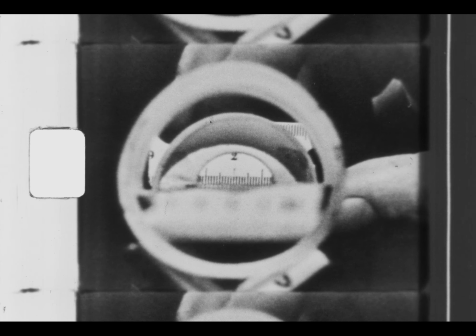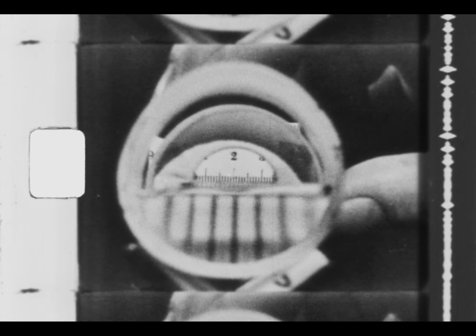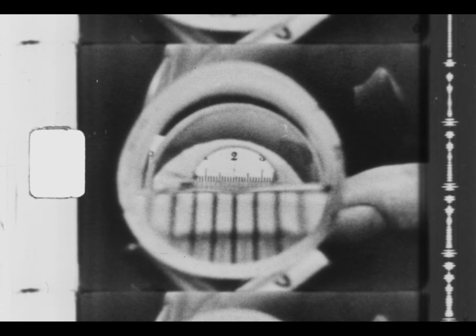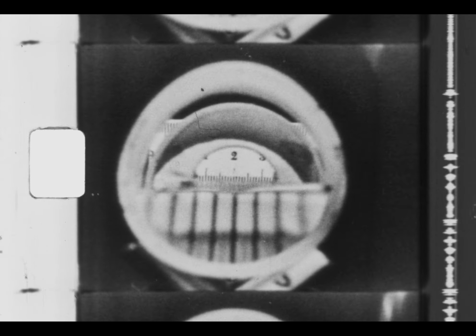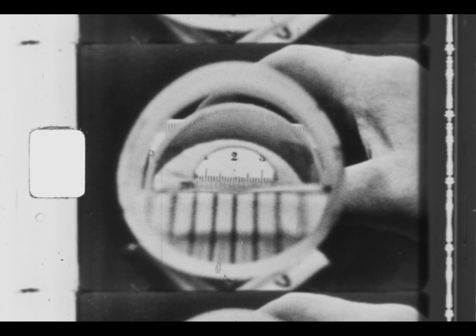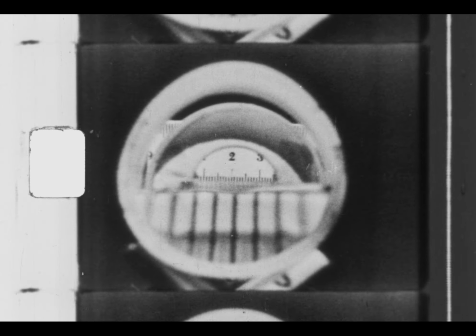No image. Now I must be just very close to the focal point, and now I'm inside the focal point and I see the virtual image with, as you see, a rather large magnification. Magnification which I can't determine because this probably isn't in the right place, but once I get it in the right place I can remeasure the magnification.